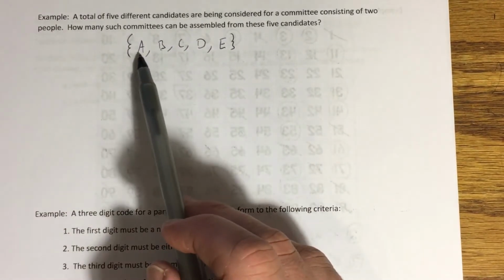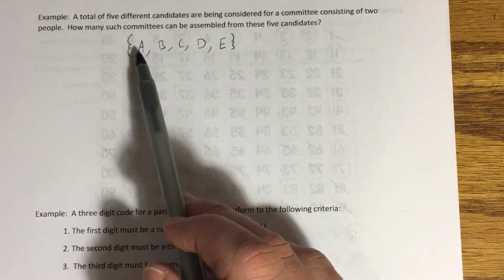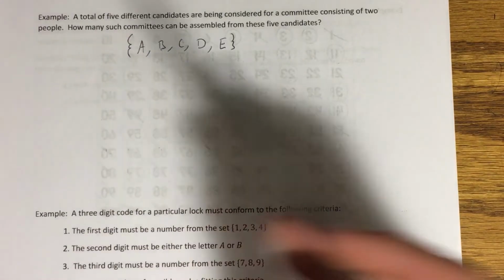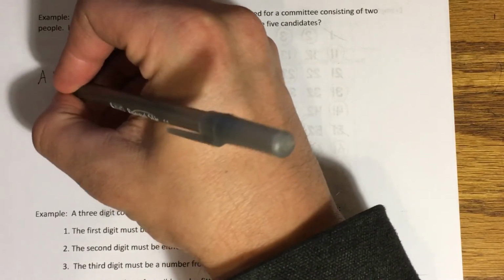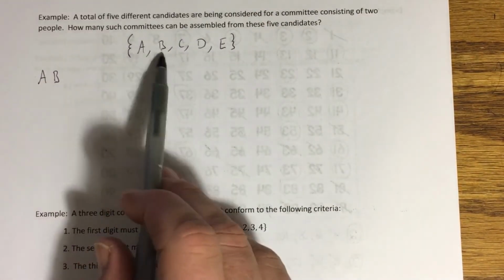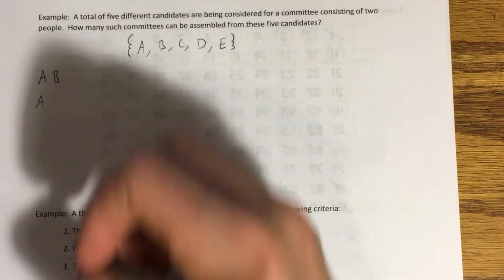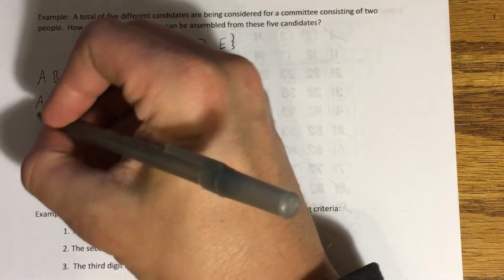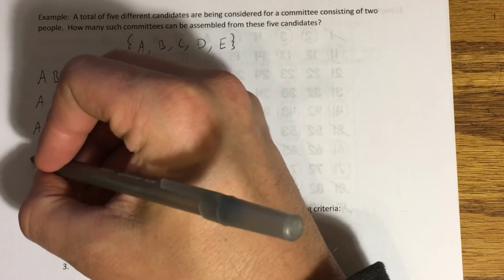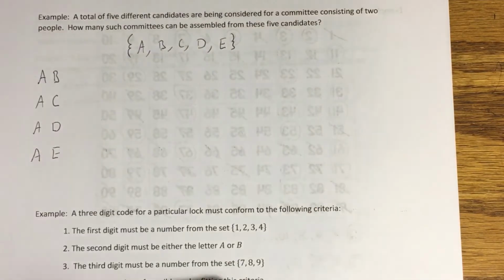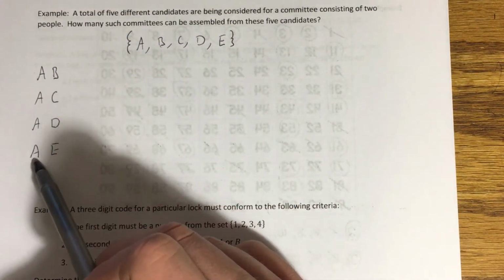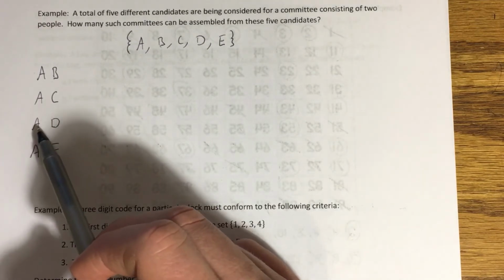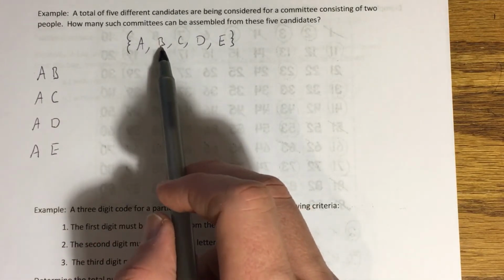Let's start by thinking about the total number of committees that we can form in which person A is one of those candidates that are chosen. I can list them here. So A, B, that's the committee consisting of person A and person B. If I'm keeping person A on the committee but looking at the other possibilities, I would have AC, AD, and AE. Those are all the possible 2-person committees that I could choose from these 5 candidates, where A is one of those candidates.